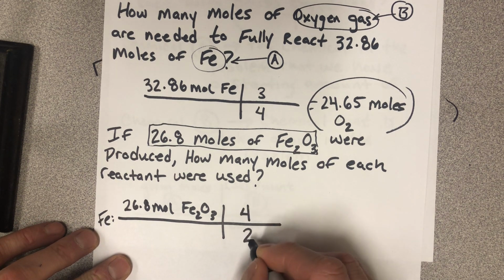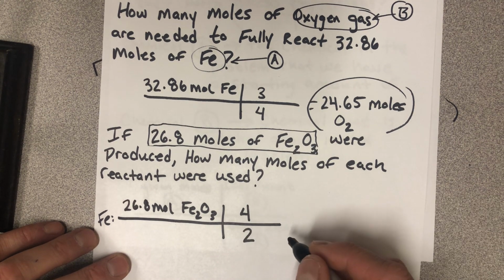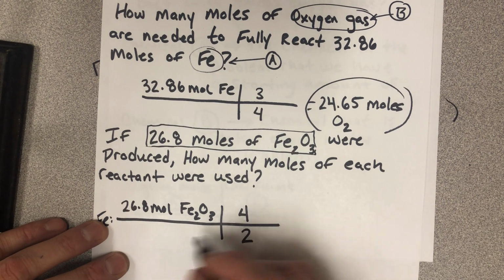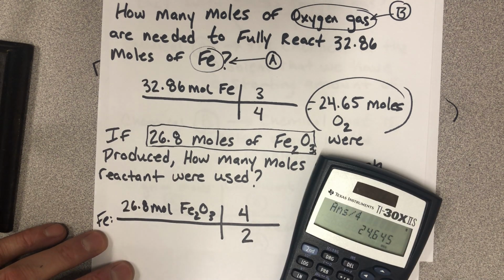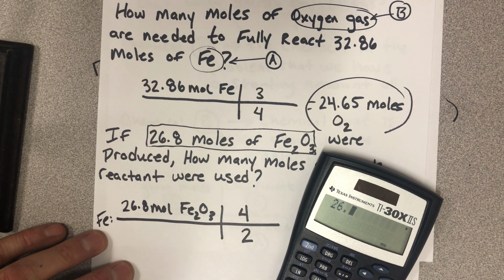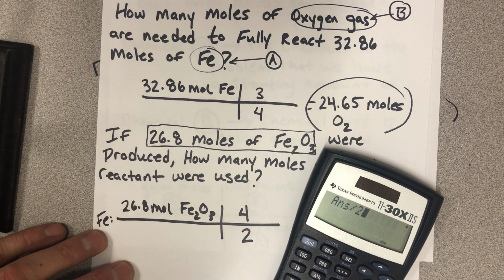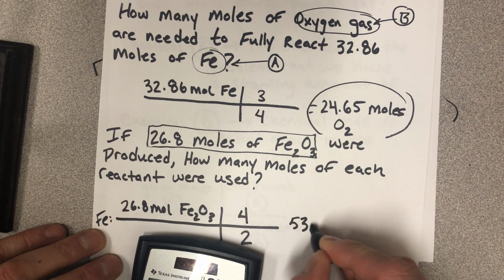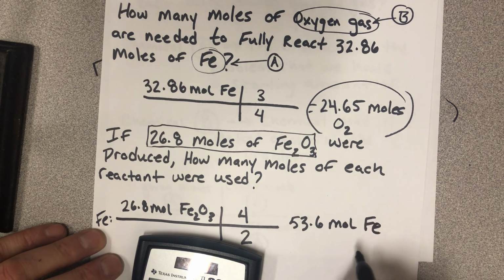And you can reduce this if you want to a 2 up here and a 1 down here. It doesn't really end up mattering in the long run. I usually don't do that actually, but you can. So 26.8 times 4 divided by 2 is 53.6. So 53.6 moles of iron must have reacted.